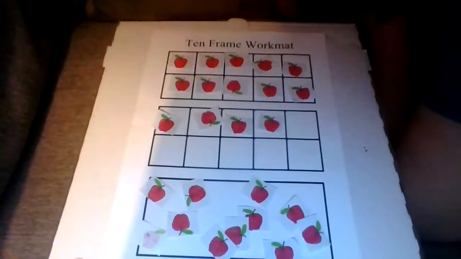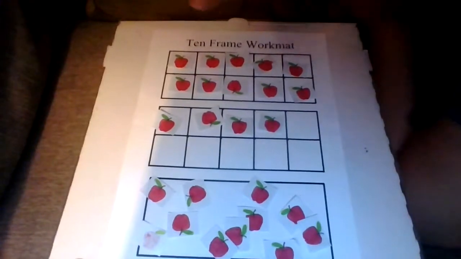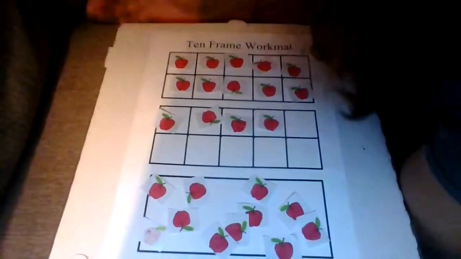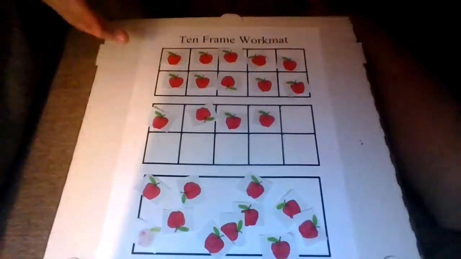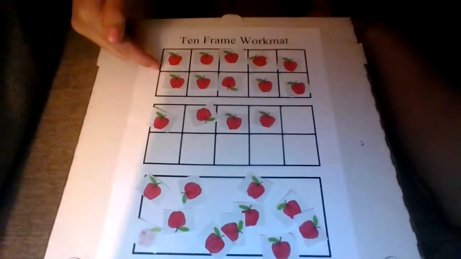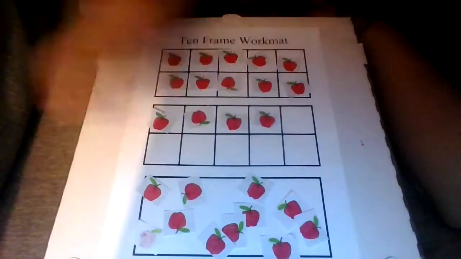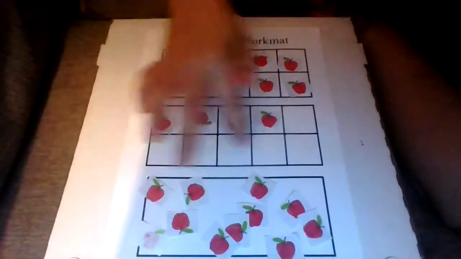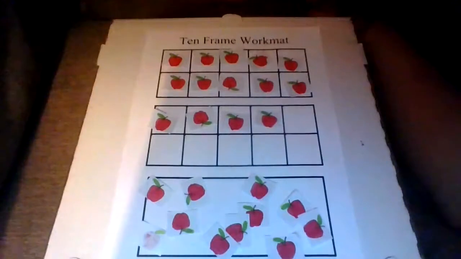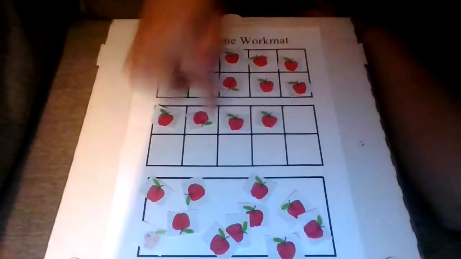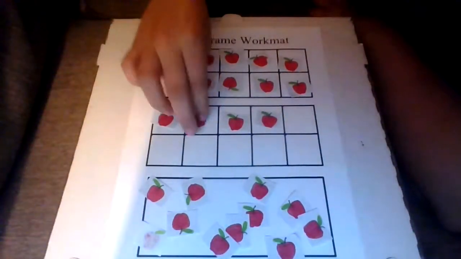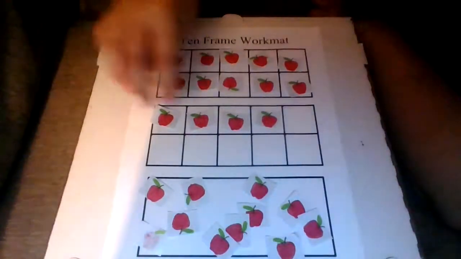And so you would also ask them to share how they figured that out. They could say that you have 10 apples up here because these are all grouped together. And then down here, you could have 10, but you're missing 1, 2, 3, 4, 5, 6. So 10 minus 6 leaves you 4 apples left. And you can do this with different combinations.